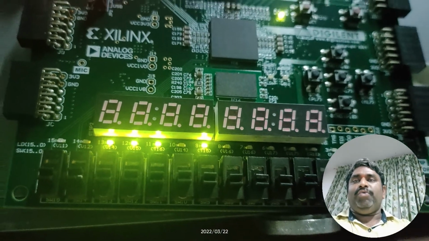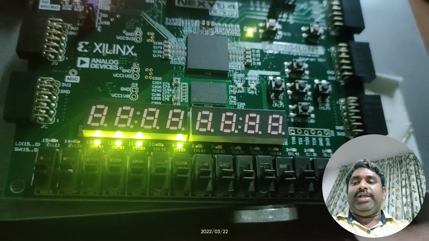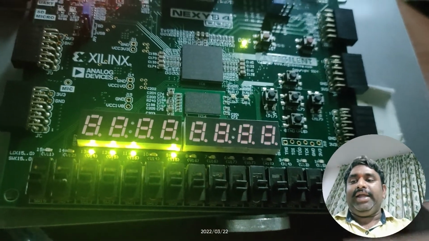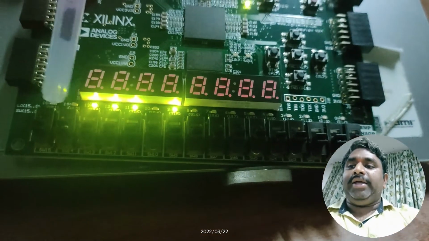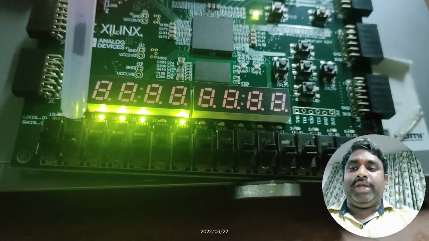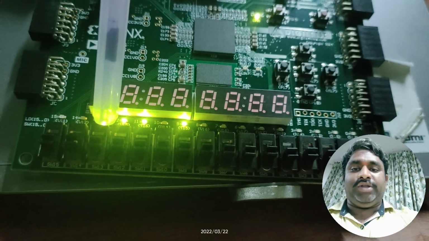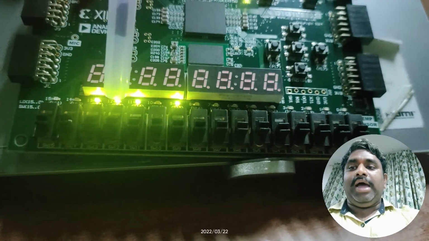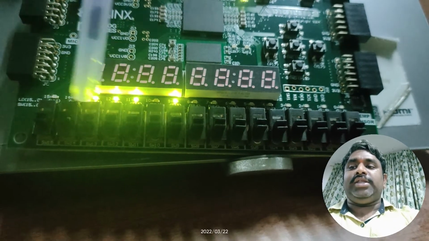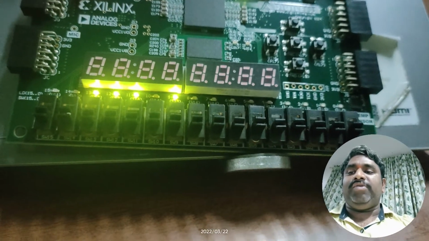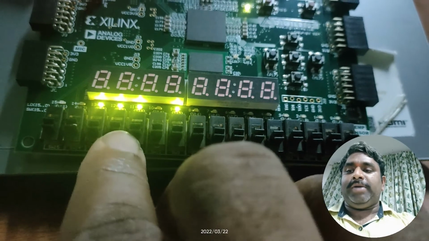Okay, so we know that the first LED we have written for the AND gate, right? The second LED we have written for the OR gate, the third LED for the NOT gate, and next the NAND gate, NOR gate, XOR gate, XNOR gate. These are the LEDs we have given for the output analysis purpose.